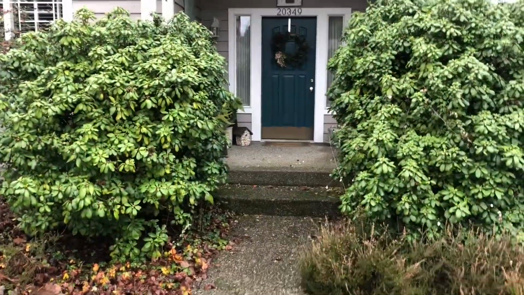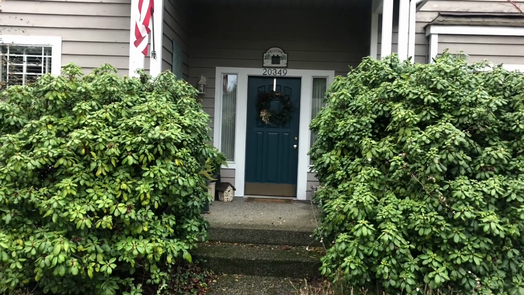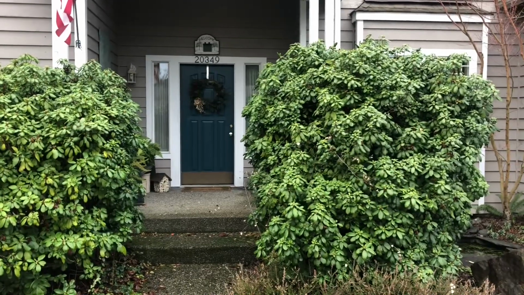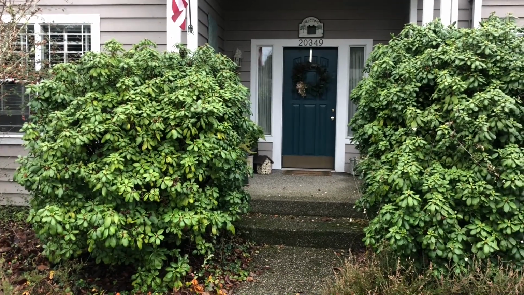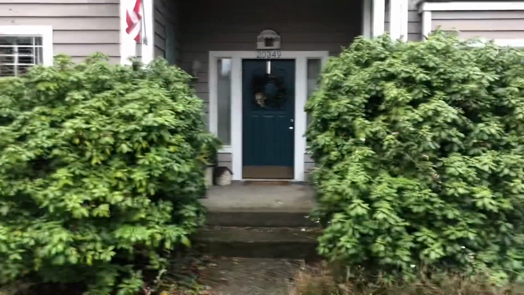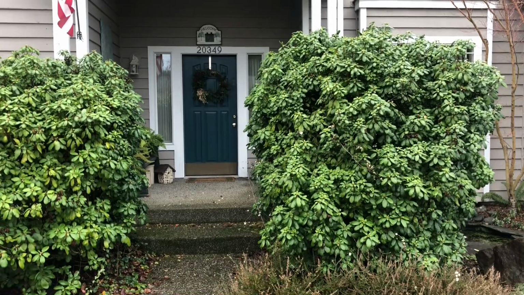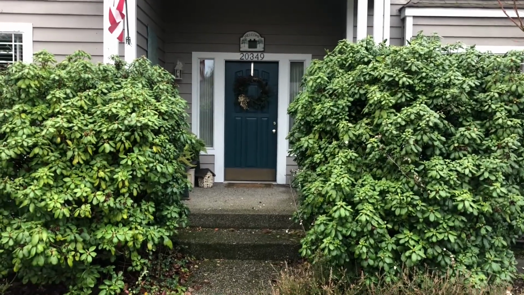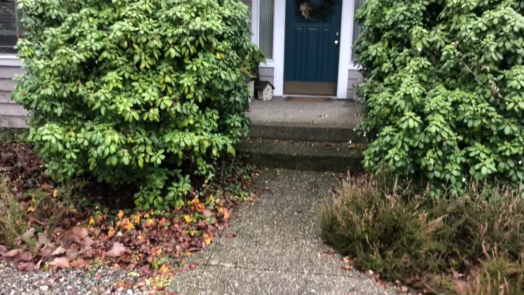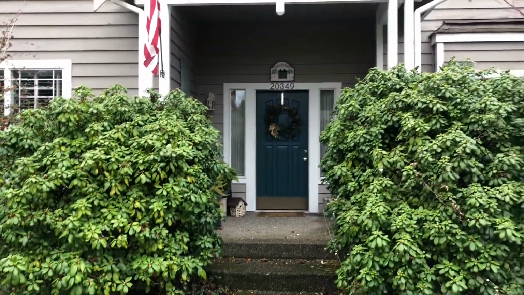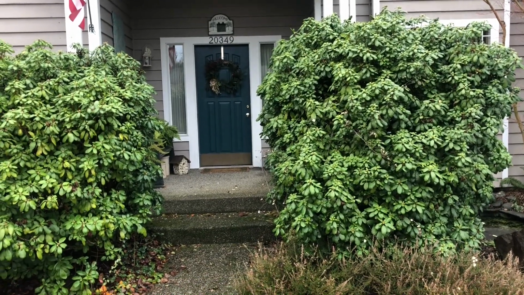Here's another project that's also going to take place probably in late February, and that is getting these rhododendrons, which bloom so nicely in the spring, down to a level where the height is not imposing as you're walking to the front doorway. I'm going to get them down so that you can really see over them as you're walking up the porch. That will be a project, but with rhododendrons, this is one that can recover nicely.